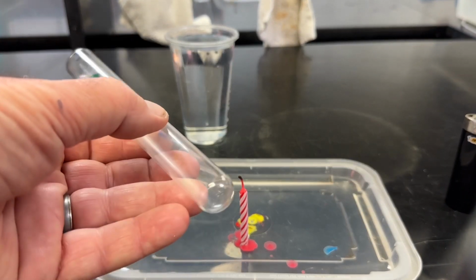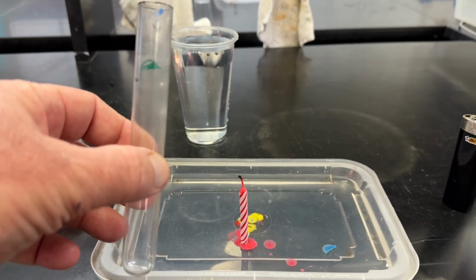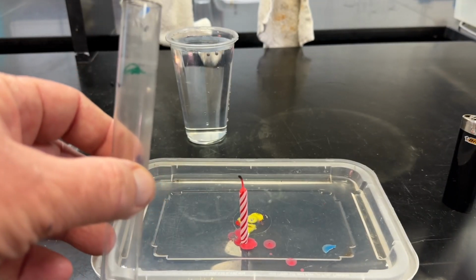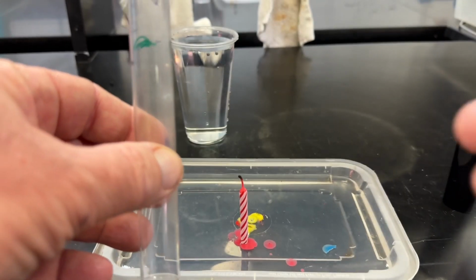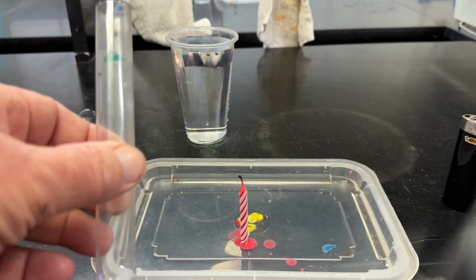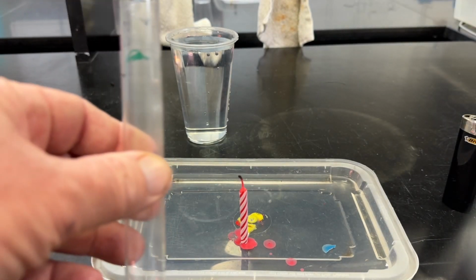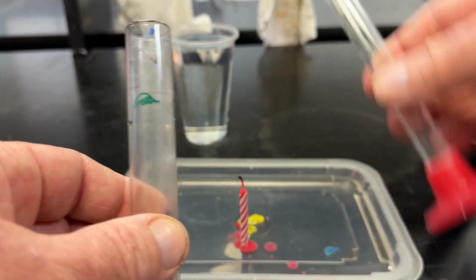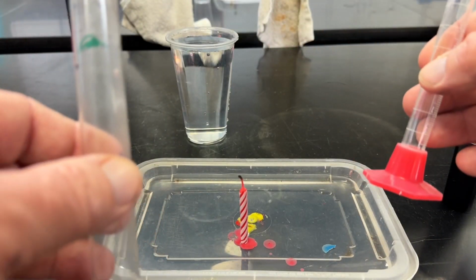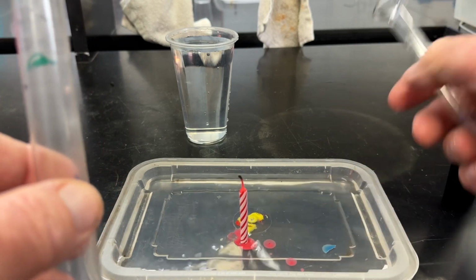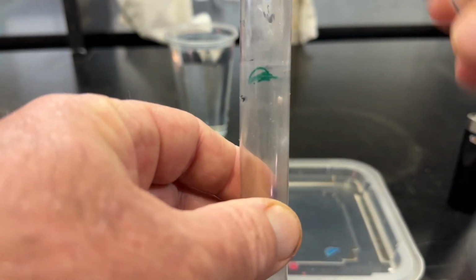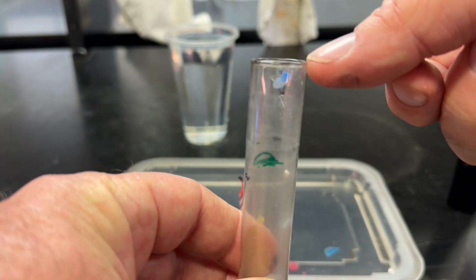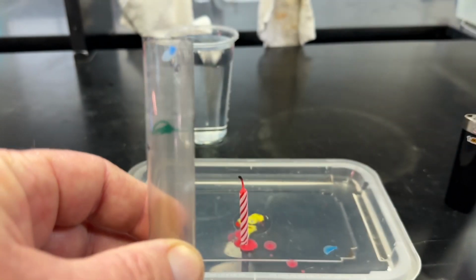Now we need to determine the volume of the test tube. So, ideally, we're trying to find out the volume of air in a test tube. But to do this, we're going to use water to make this measurement. So take our graduated cylinder, fill it up with water. Probably should have done this before we added the water down here. And add it to it until we completely fill up the test tube with water. Record that volume in your data table.